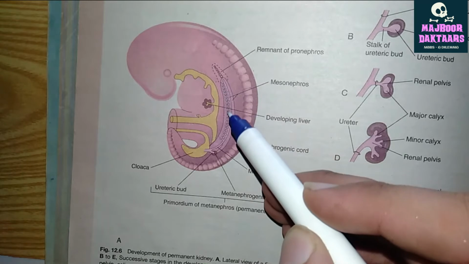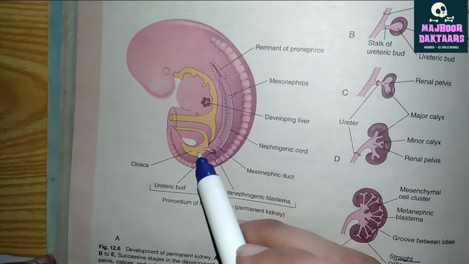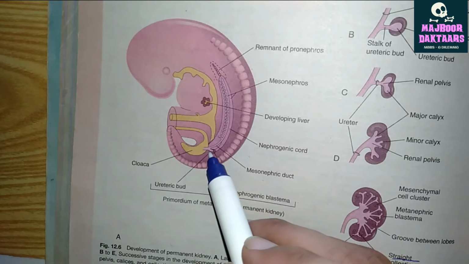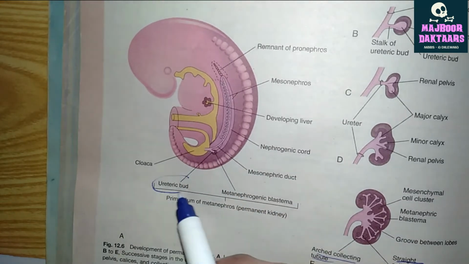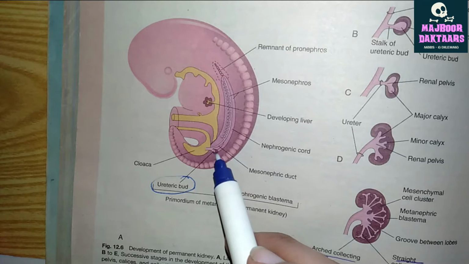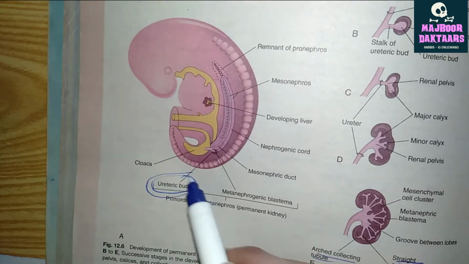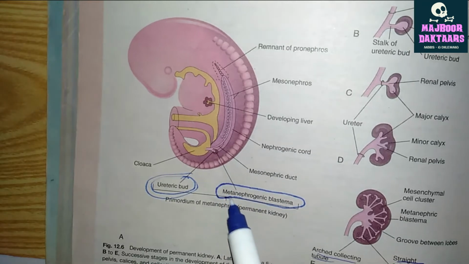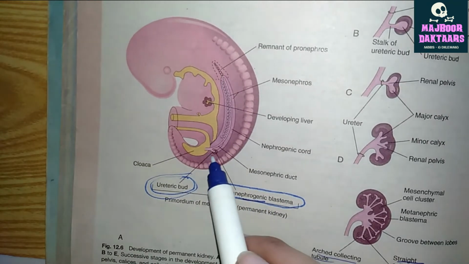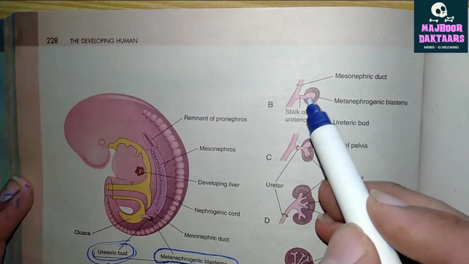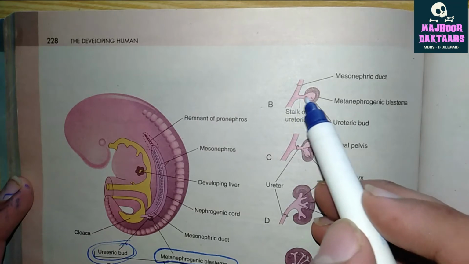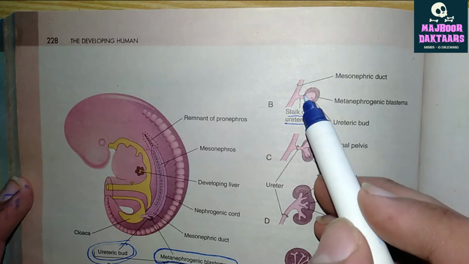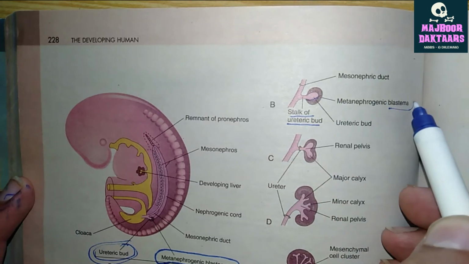Again, this is the mesonephric duct, and a diverticulum arises at the point of entry into the cloaca, which is known as the ureteric bud. Now the mesoderm close to the ureteric bud, by induction from it, differentiates or condenses into a blastema known as the metanephrogenic blastema. Now look here. This ureteric bud elongates to form a long structure, that is the stalk of the ureteric bud, which grows into this blastema.